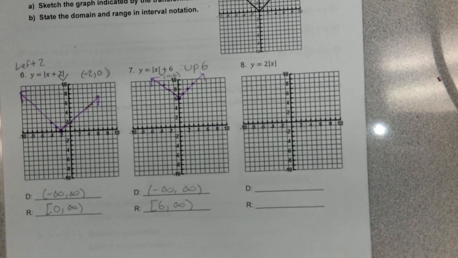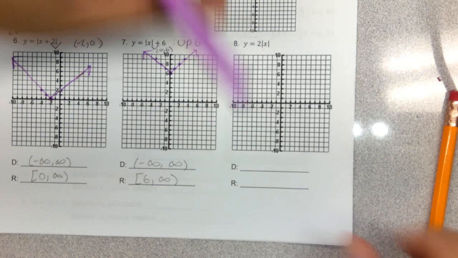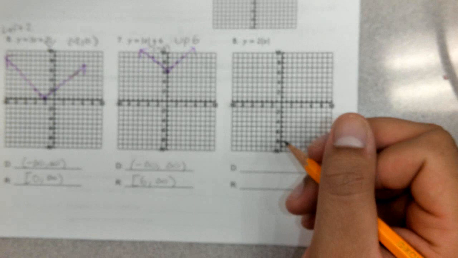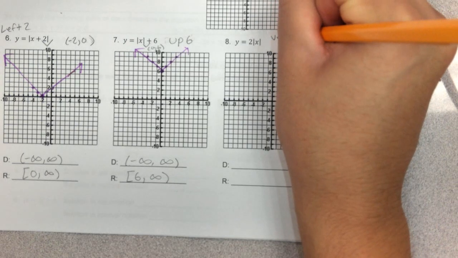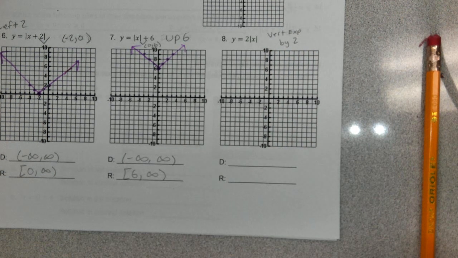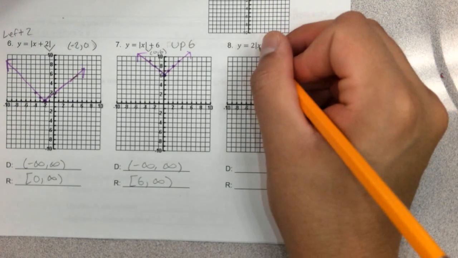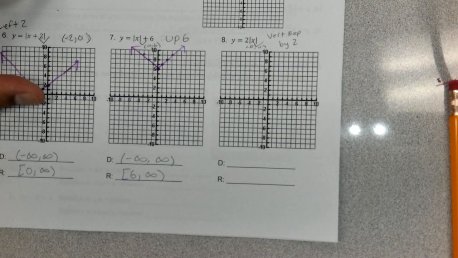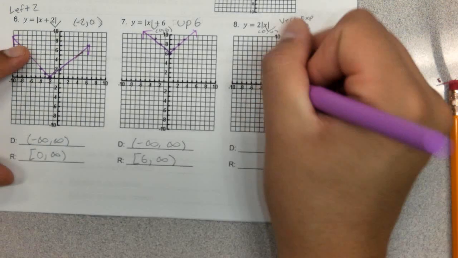So then for number 8, we have y equals 2 absolute value of x. Since we have a 2 on the outside at the very front, that's acting as our a value. This is a vertical expansion by 2. So vertical expansion by 2 makes the graph a little bit more narrow. Since we don't have an h and a k, the vertex is going to be at 0, 0.